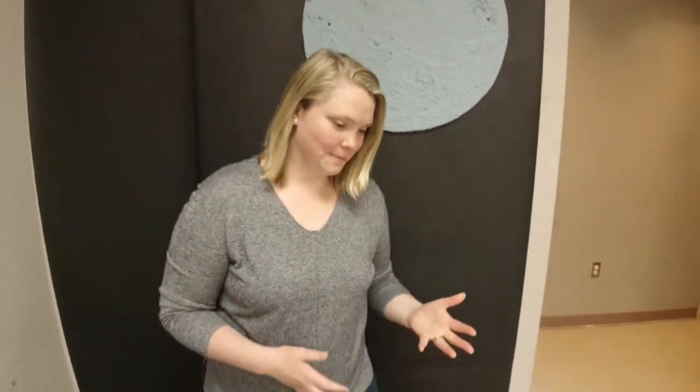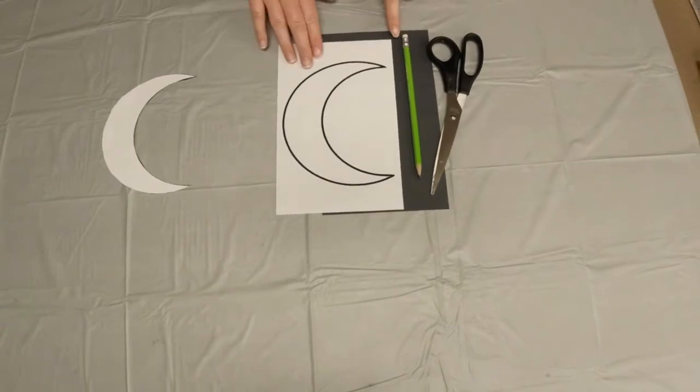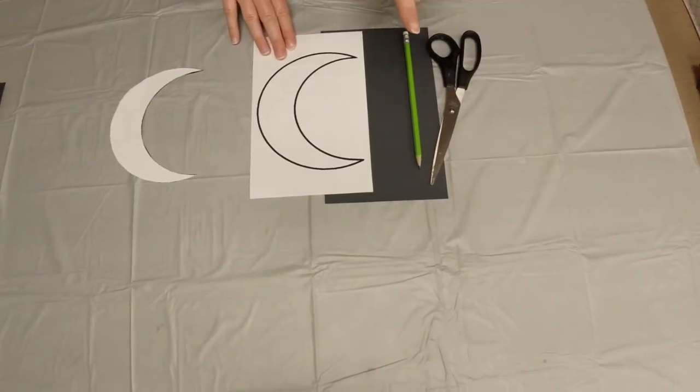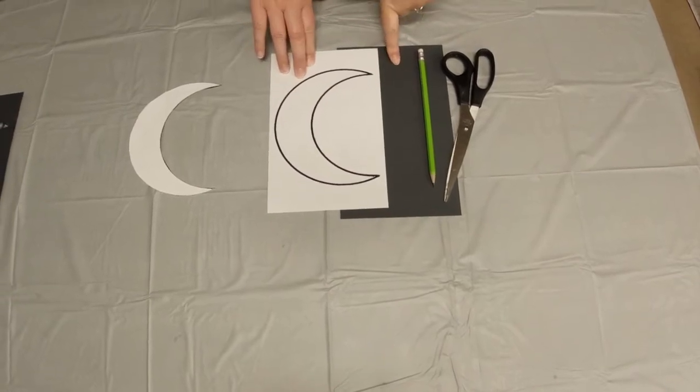All right, so now onto our activity or our craft for the day. So we are going to be doing the crescent moon button craft. Some of the things that you will need to do this: you're going to need your crescent moon template, along with pencil, scissors, contact paper, and just a piece of black construction paper.